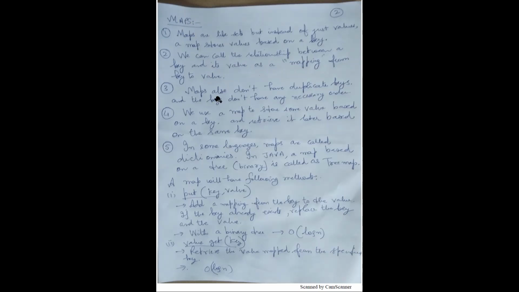All right. Maps also don't have any duplicate keys. There cannot be duplicate keys, and the keys don't have any necessary order, so there's no necessary order for the inclusion of certain keys into the data structure. We use a map to store some value based on a key and retrieve it later based on the same key. So against the key, the values will be stored. So we can also retrieve the values just by inputting a key, and we will be able to retrieve the value.